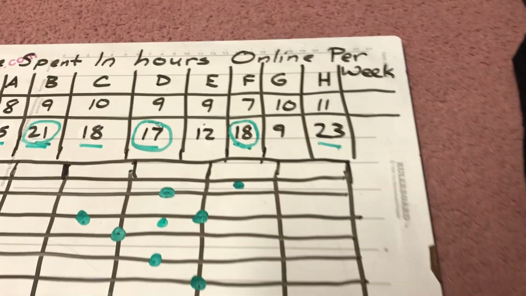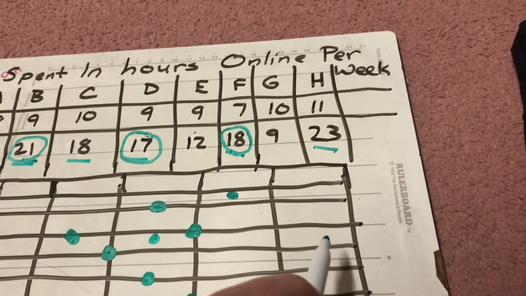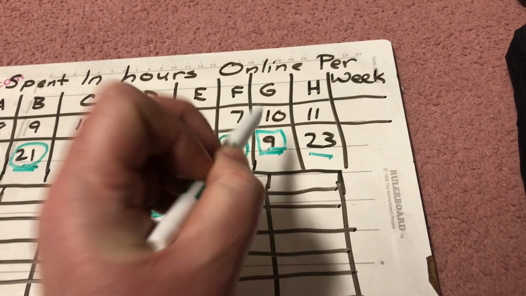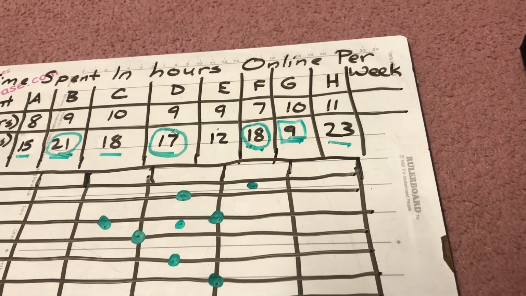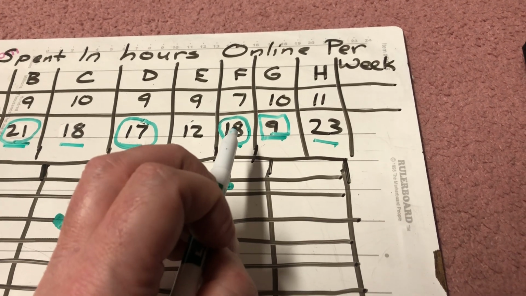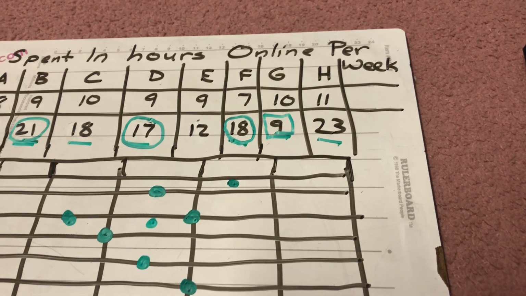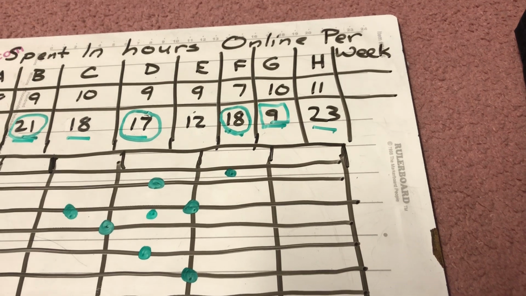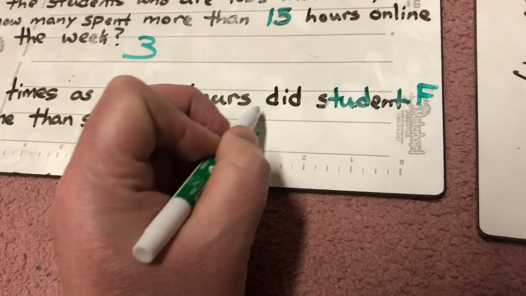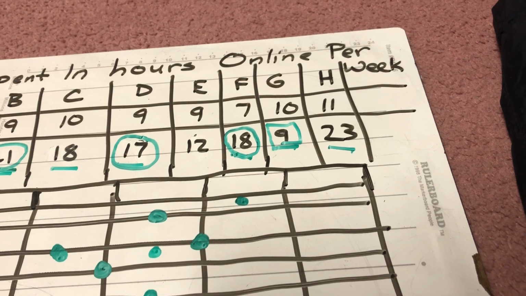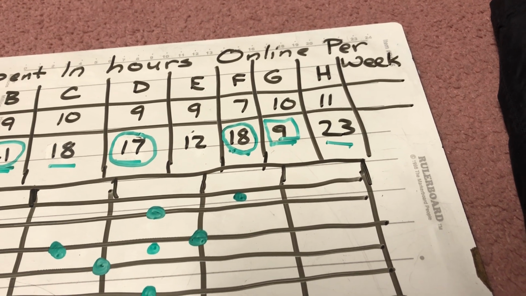So we need to go to student F, who spent 18 hours online, student G, who spent 9 hours online. And they're asking how many times as many hours did student F spend online than student G? Well, student F spent 18 hours online and student G spent 9 hours online. I know I do 9 times 2 to get 18. So it would be how many times as many? It would be 2 times as many. As student G spent 9, but student F spent twice as many, 2 times as many with the 18 hours.